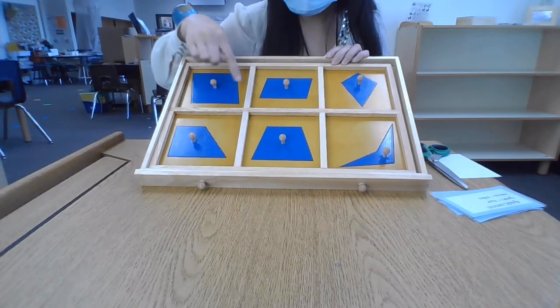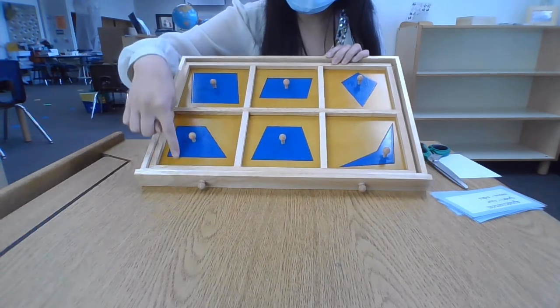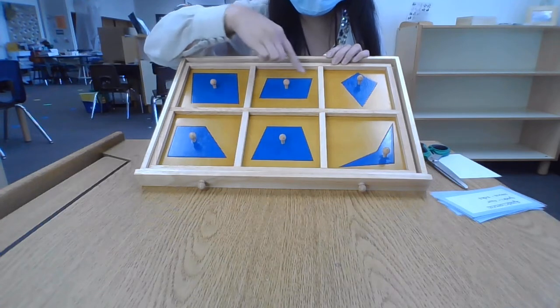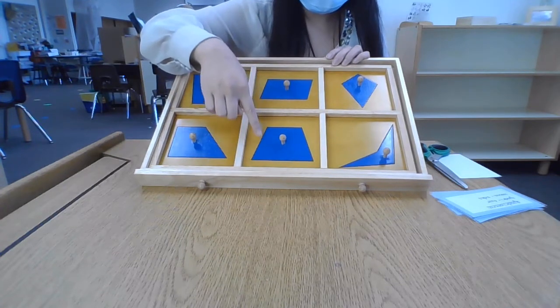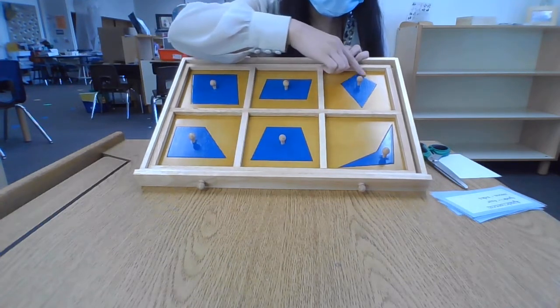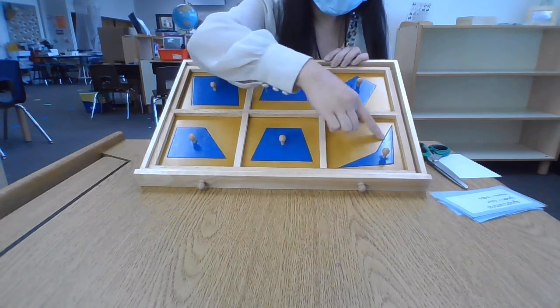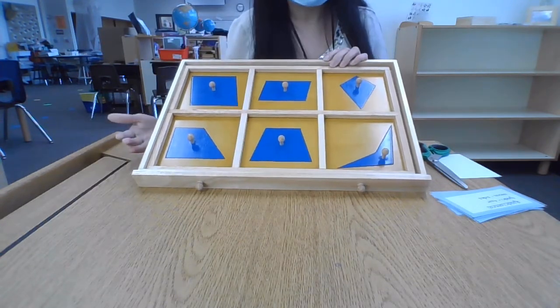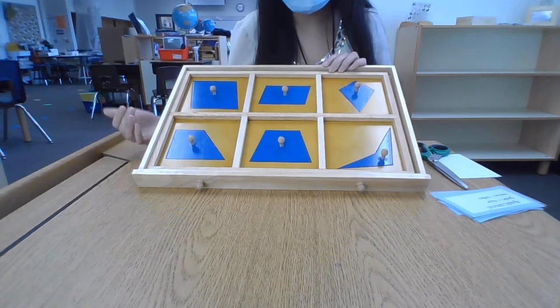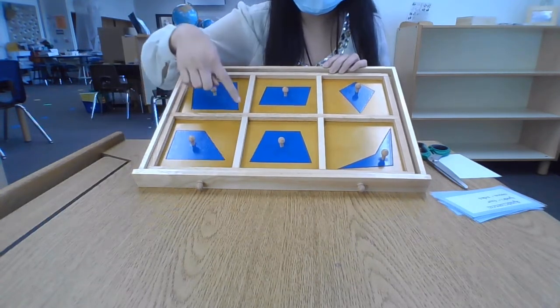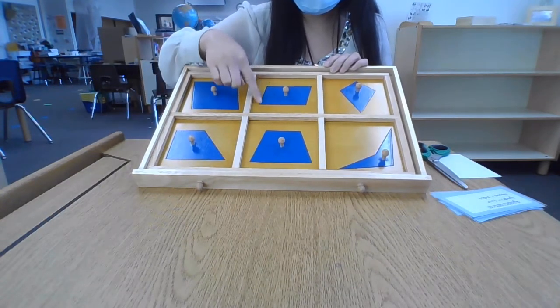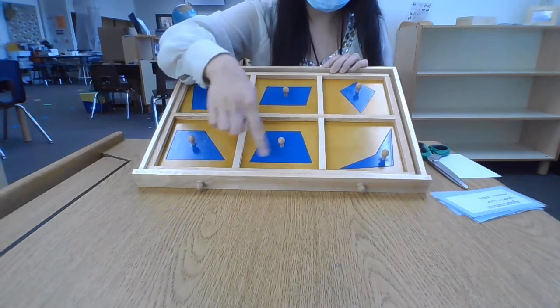1, 2, 3, 4. 1, 2, 3, 4. 1, 2, 3, 4, and 4 corners. If I were to count each corner of each shape, there would be 4 corners in each shape.